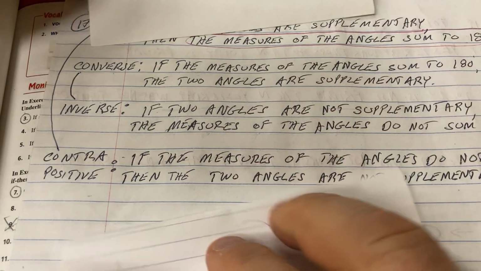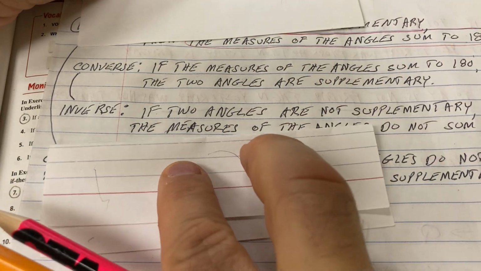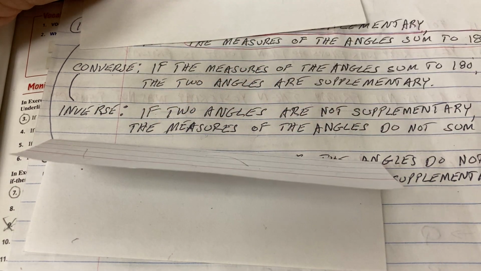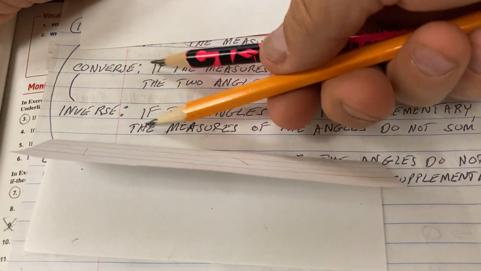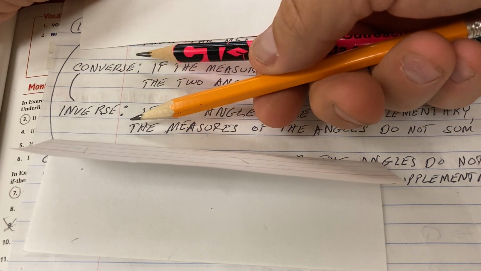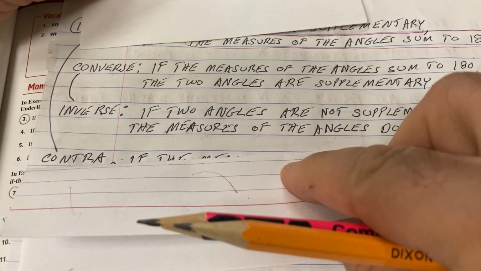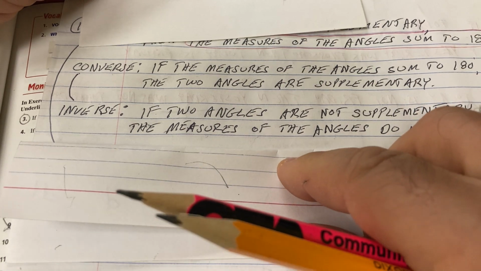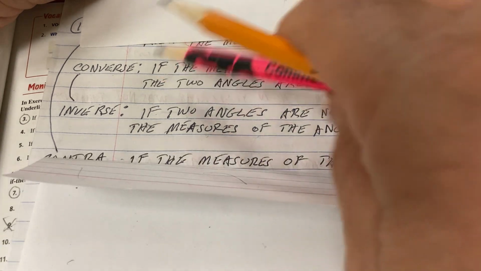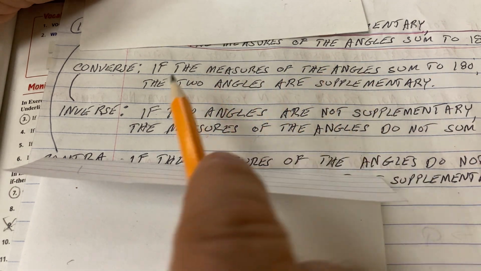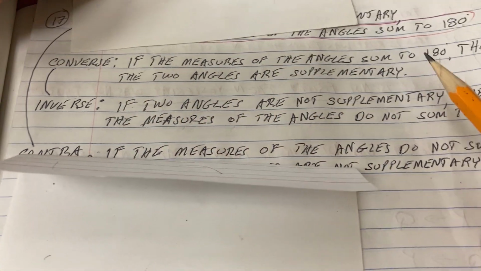The other part is these two statements, the converse and the inverse. These have the same truth value. They're both true or they're both false. You will not find a case where one of these is true and one's false. It's not going to happen. Converse: if the measures of the angles sum to 180 degrees, then the two angles are supplementary.